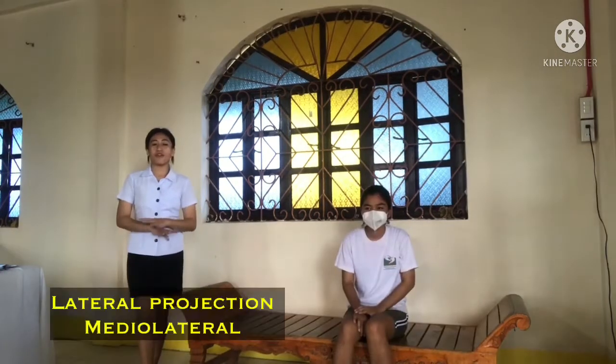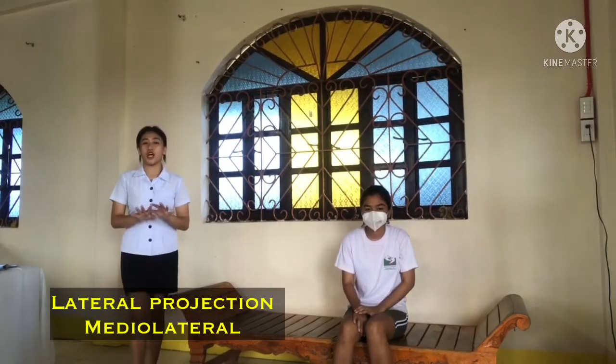So last, we have the lateral projection, medial-lateral. So the IR used for this projection must be 18 by 43 centimeter lengthwise. So place the patient in supine position and ask the patient to turn onto the affected side.